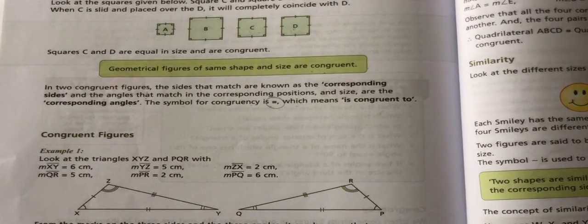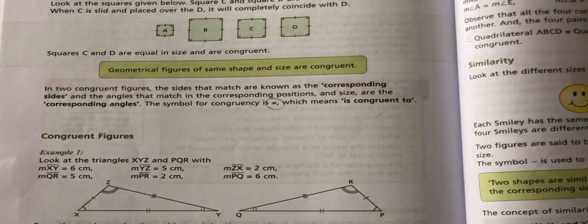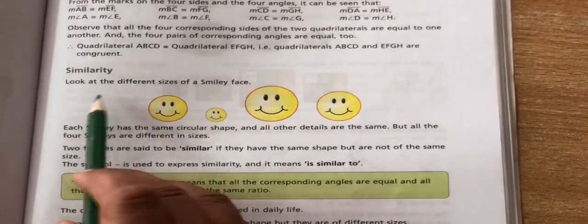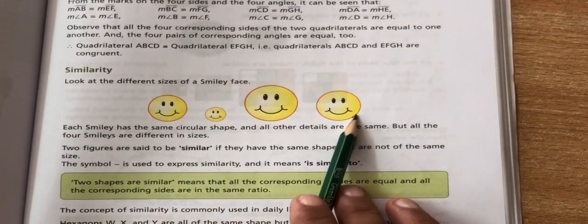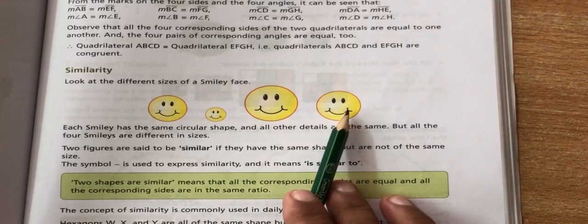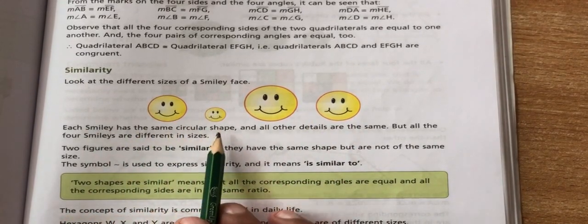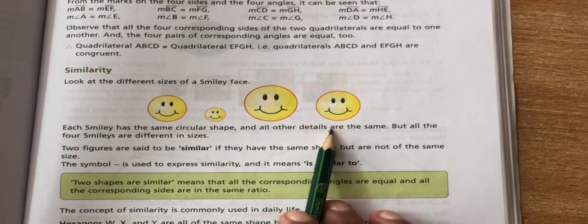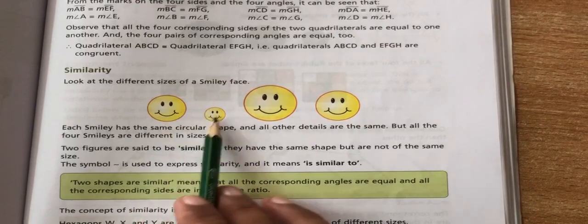Now we are going to learn about similar shapes. So what is similarity? Look at the different sizes of smiley faces. Each smiley has the same circular shape and all other details are the same, but all four smileys are different in size.